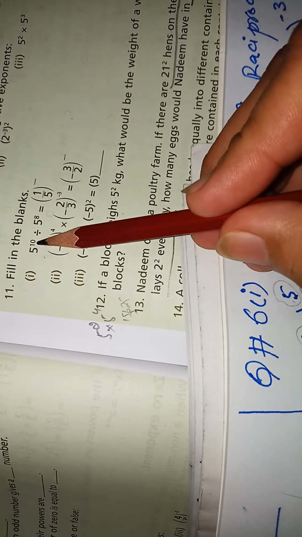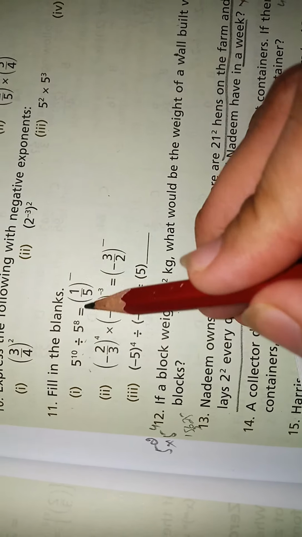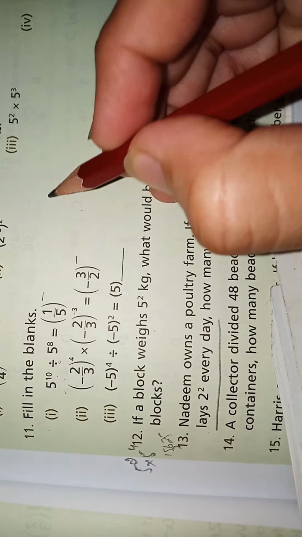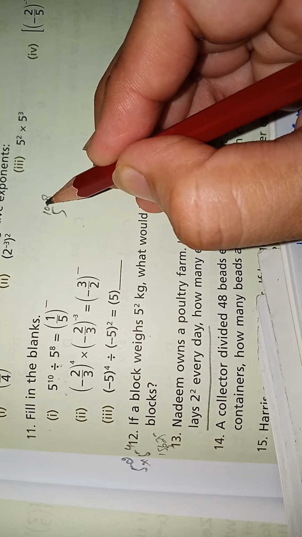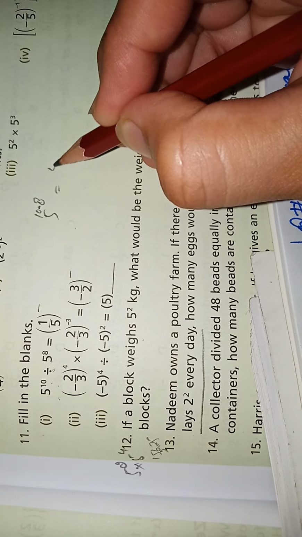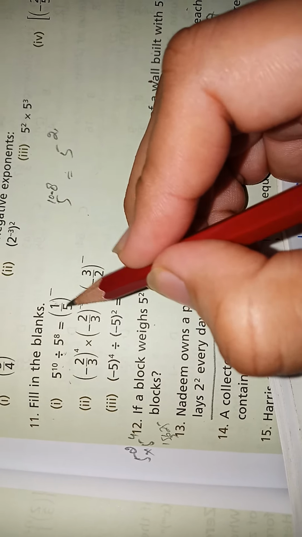And now for question number 11, what we will do here, we have to fill the blanks. It is 5 raised to power 10 divided by 5 raised to power 8. So what we will do, 5 raised to power 10 minus 8, so it will become 5 raised to power 2, but it is written in the reciprocal.